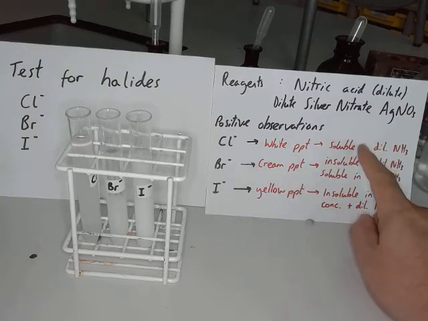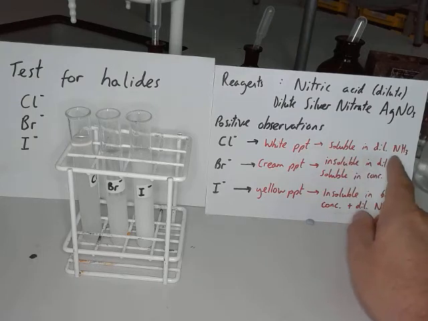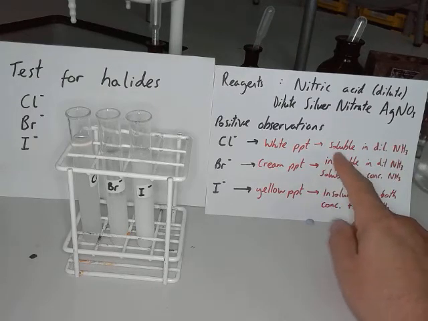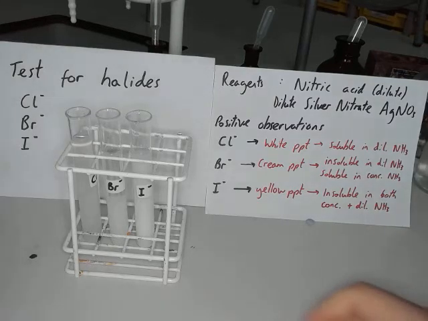So what we do is we test it with the ammonia. Is it soluble in ammonia? If it's soluble in dilute ammonia, it's the chloride, so the precipitate is dissolving away. If it's not soluble in dilute but is in concentrated, it's the bromide, and the iodide is not soluble in either. So it's like a secondary confirmation test.